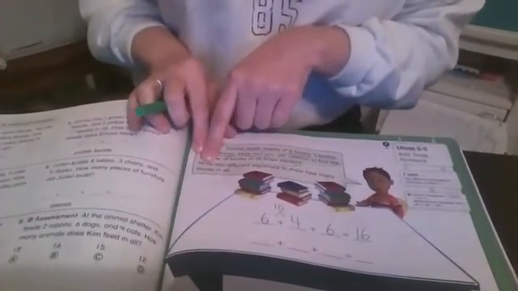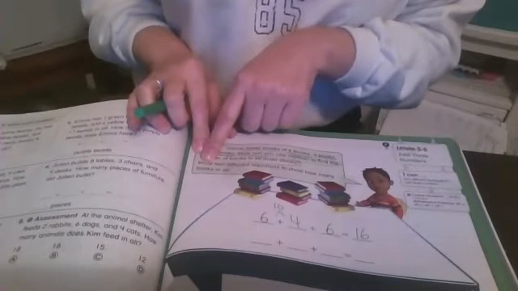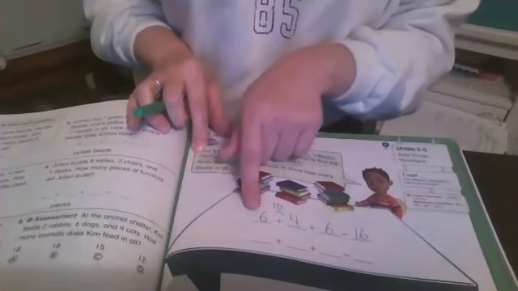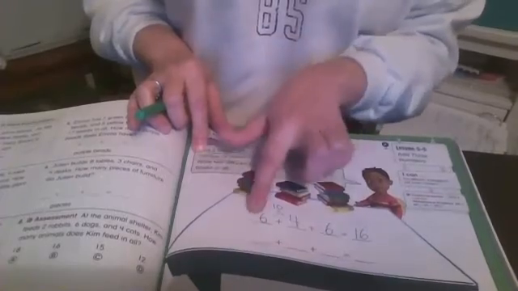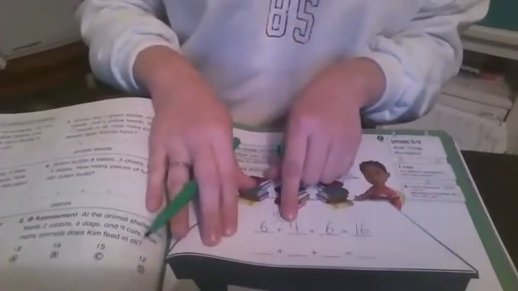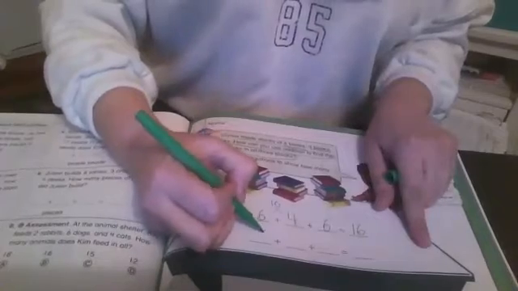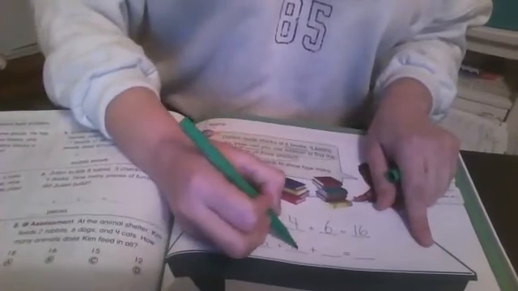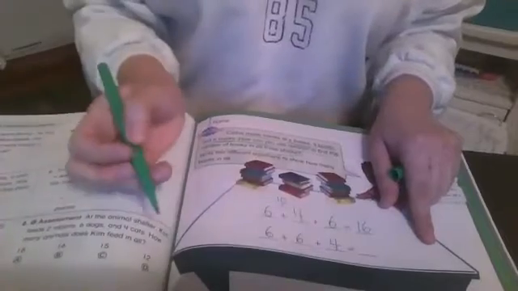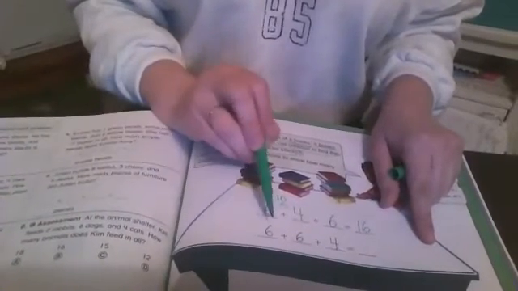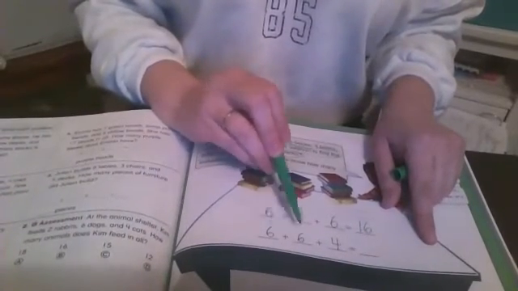Okay. The second part of the directions asked me to make sure that I write 2 different equations. You can see here's our first way, and now I'm going to write a second way. So all I'm going to do is change the order of my addends. Instead of doing 6 plus 4 first, I can do 6 plus 6 first, and then bring my 4 into that last spot. So now I'm going to start with 6 plus 6.